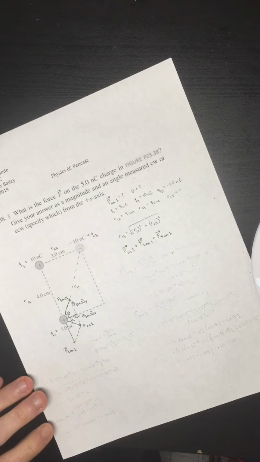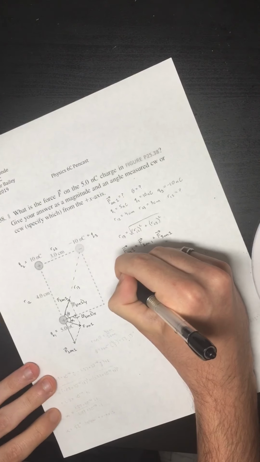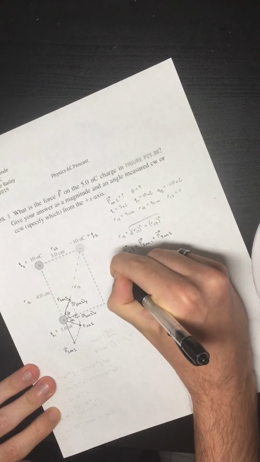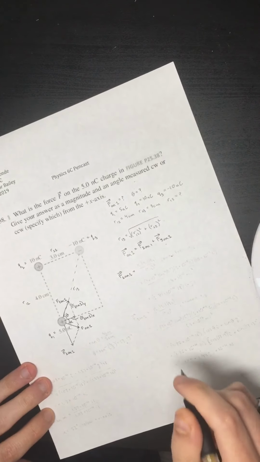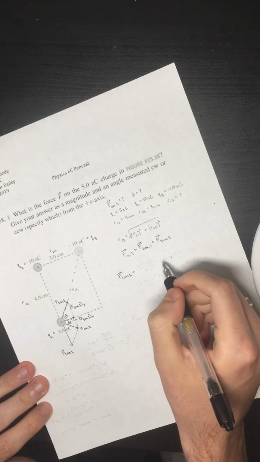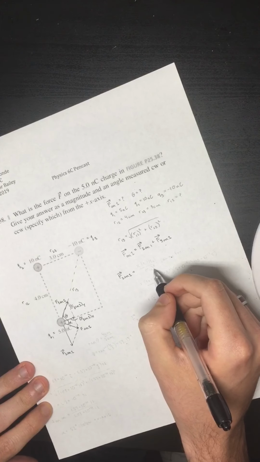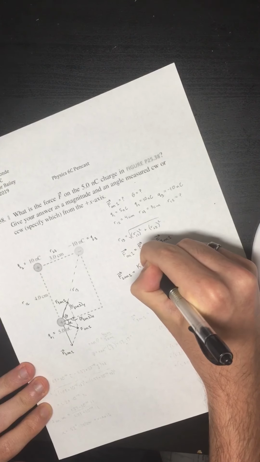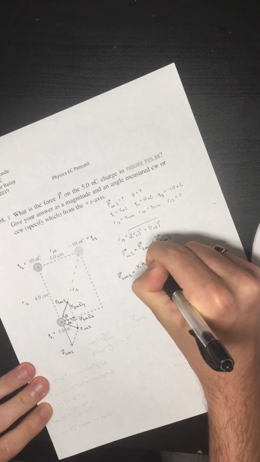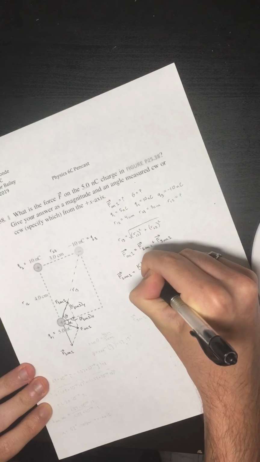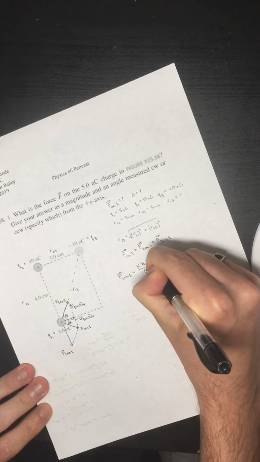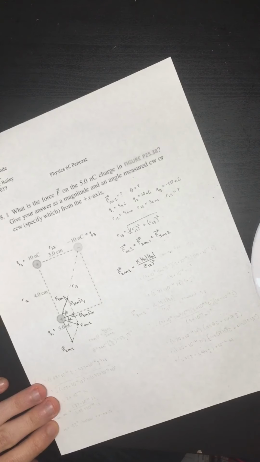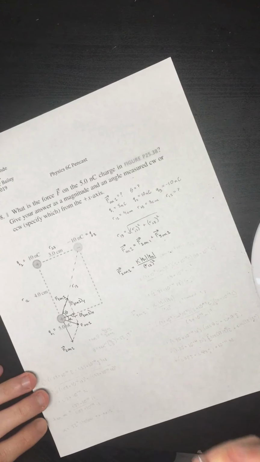And so let's just solve for F2 on 1 first. So we know that this force is going to be equal to the k constant times the 2 charges divided by the distance between those 2 charges squared. So k, and these are the absolute values. And remember that it's going to be away from Q2 because it's going to repel that positive charge.